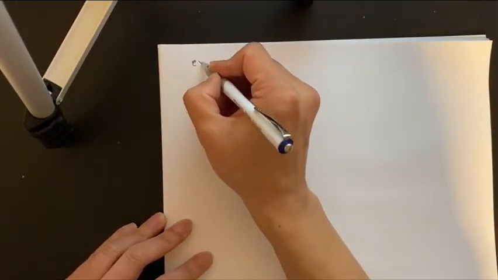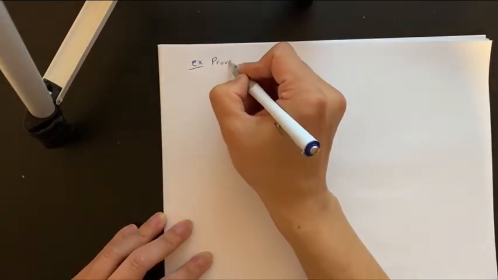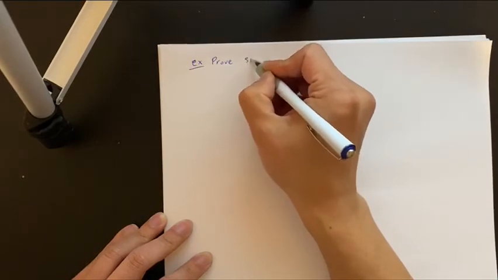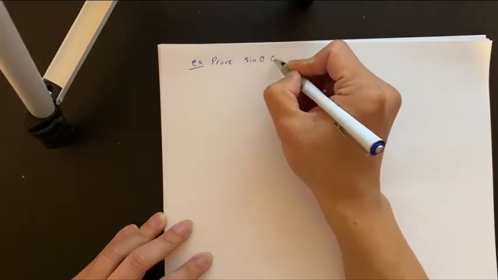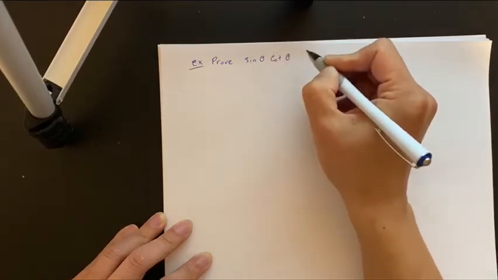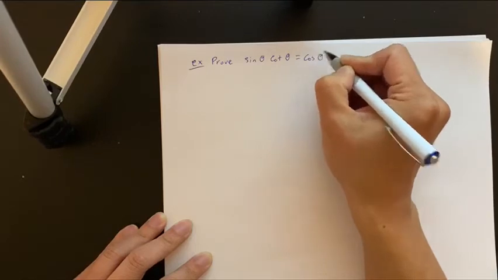So for example, we want to prove that sine of theta multiplied with cotangent of theta is equal to cosine of theta.